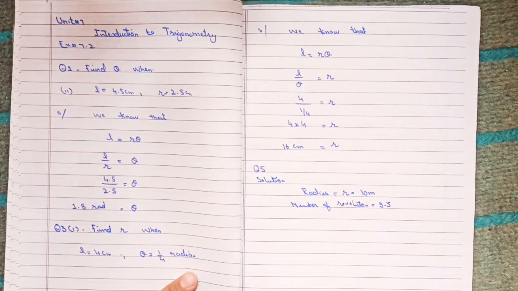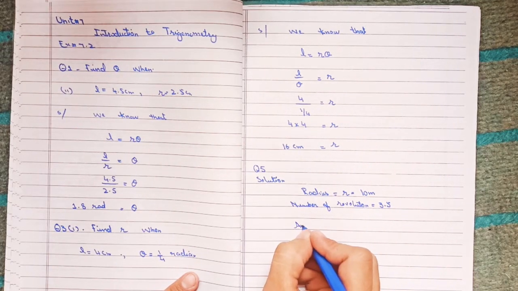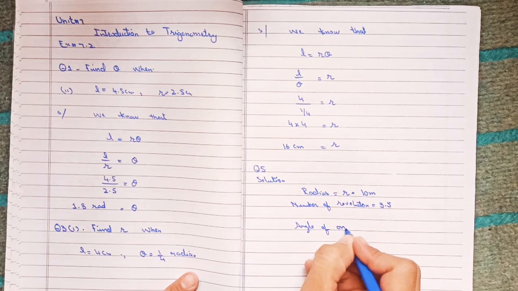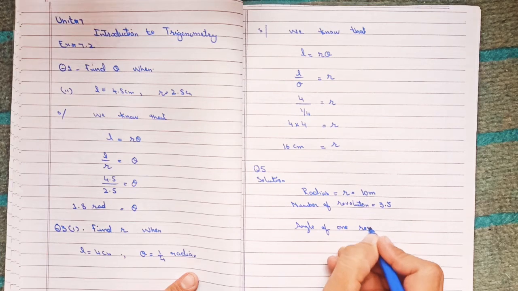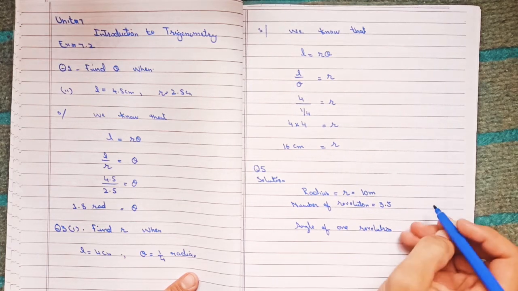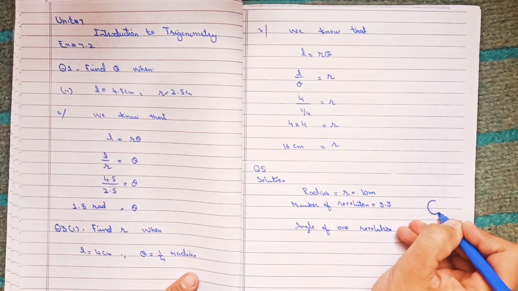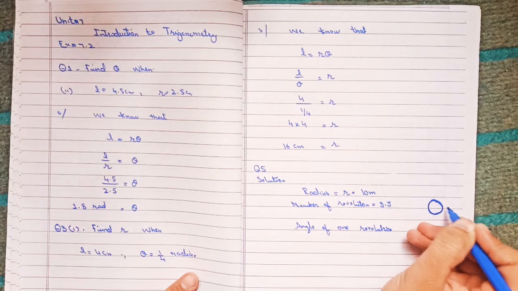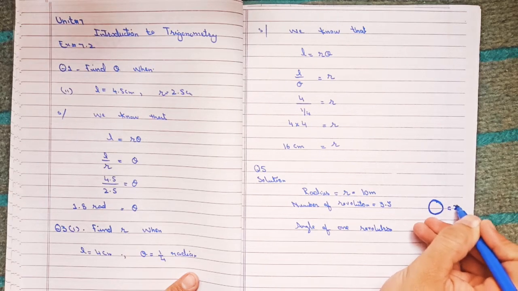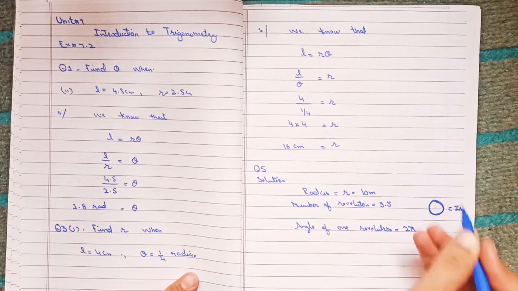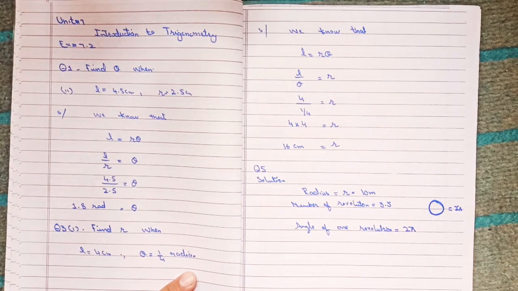Angle of one revolution. For example, if we have a circle, then one revolution will be 2 pi. 2 pi r is called circumference of the circle, but one revolution means a complete angle.